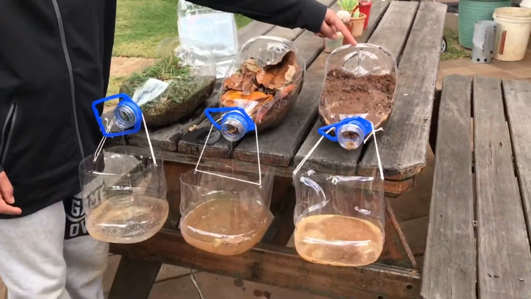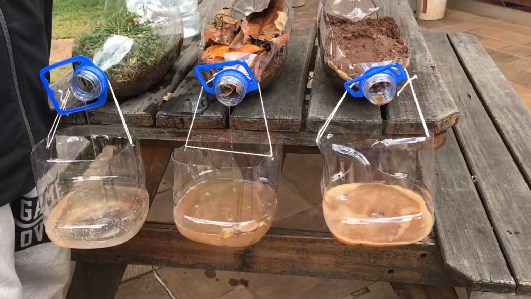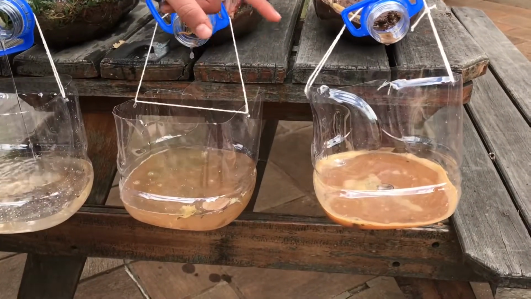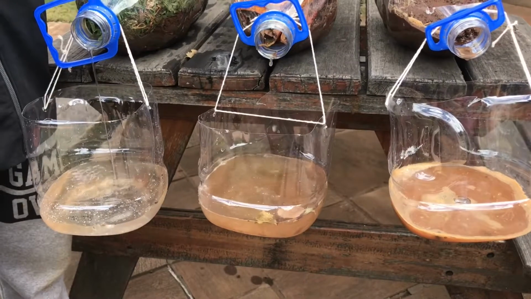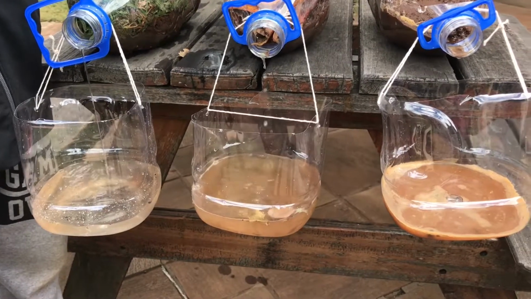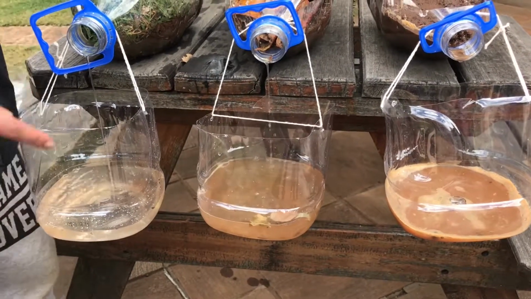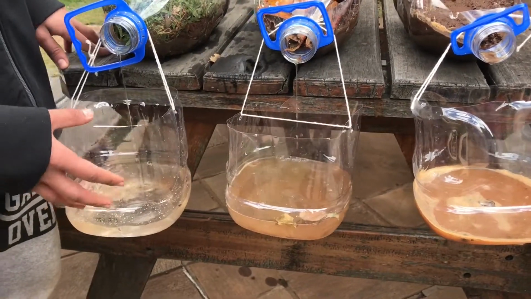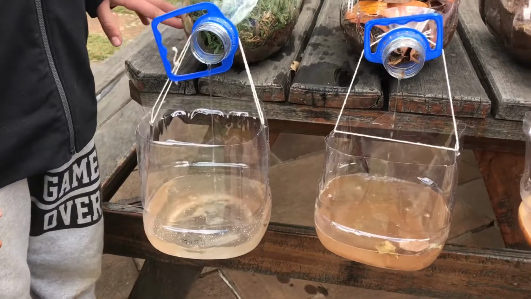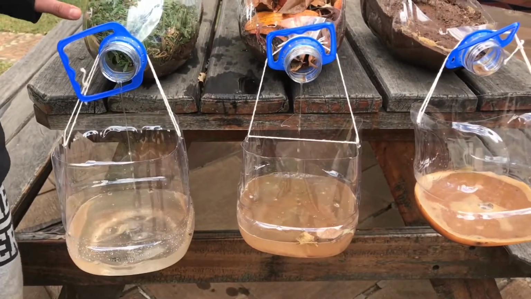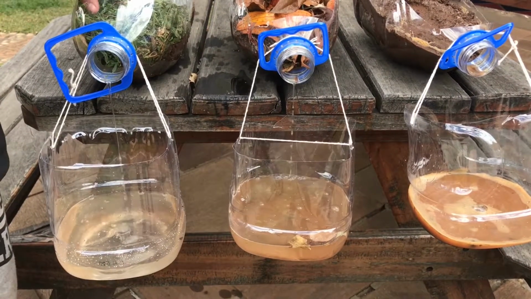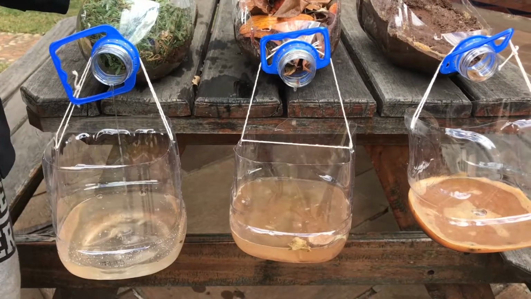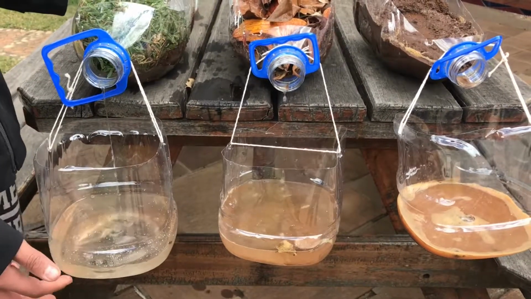The first experiment showed that if it's bare ground and it rains, then the water will wash away the soil particles. The second experiment shows that if the ground is covered by dry and dead leaves, the water will take only a little bit of the soil particles with it. The last experiment showed that the roots of the grass grip to the soil and only take a small amount of the soil particles with it, and the rest of the water is clean.